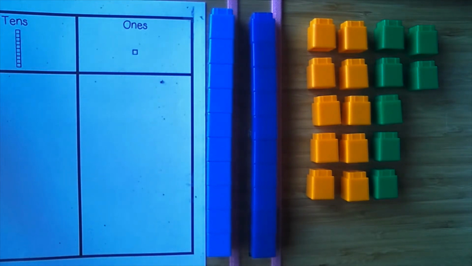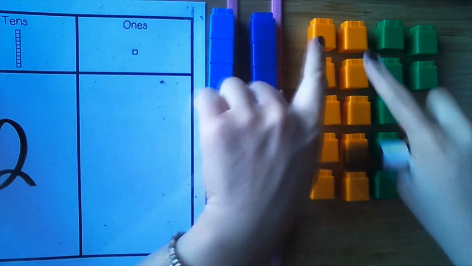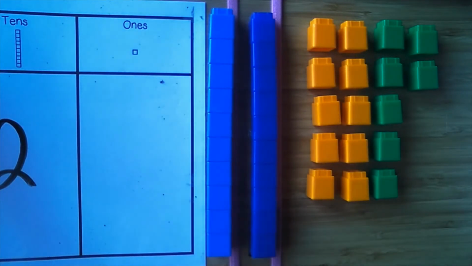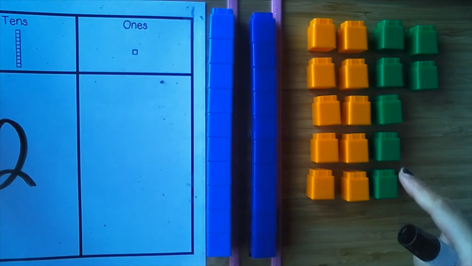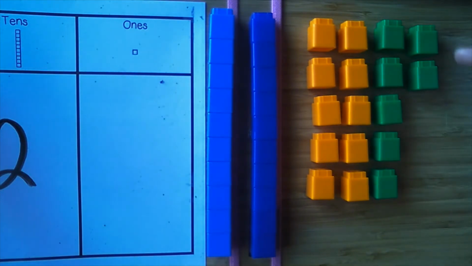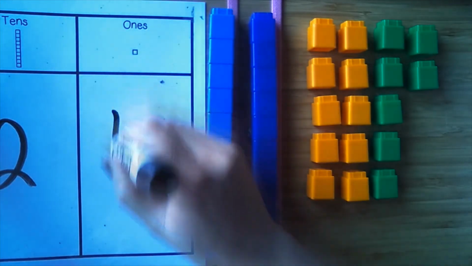How many tens do we have? We have 2 tens. And how many ones do we have? Remember, we do not count one by one in 2nd grade. We know that 2 groups of 5 makes 10, so I'm going to go ahead and just say 10. I know that's 5, 15, 16, 17. Great. I have 17 ones.